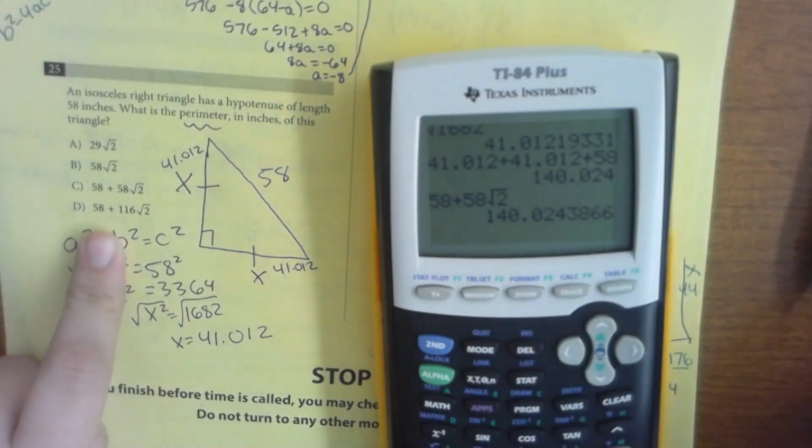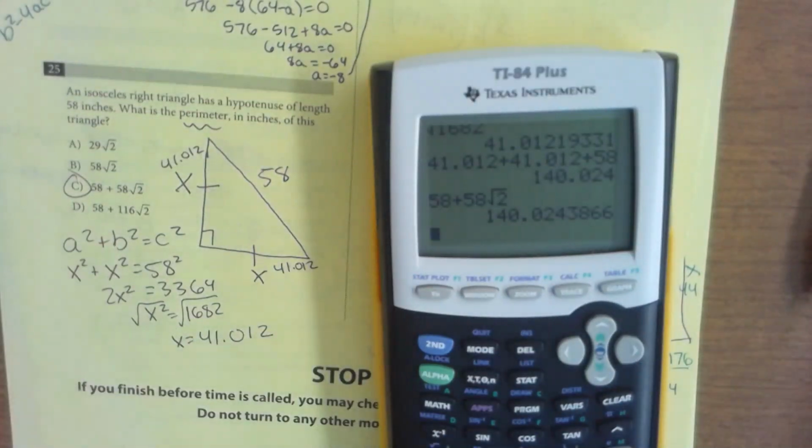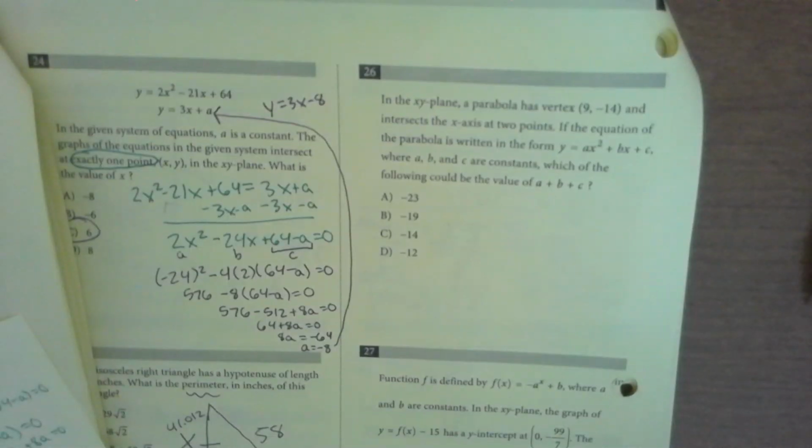Those are about equal, so I would like answer choice C. I think question 26 might be the hardest one in module 1 here.